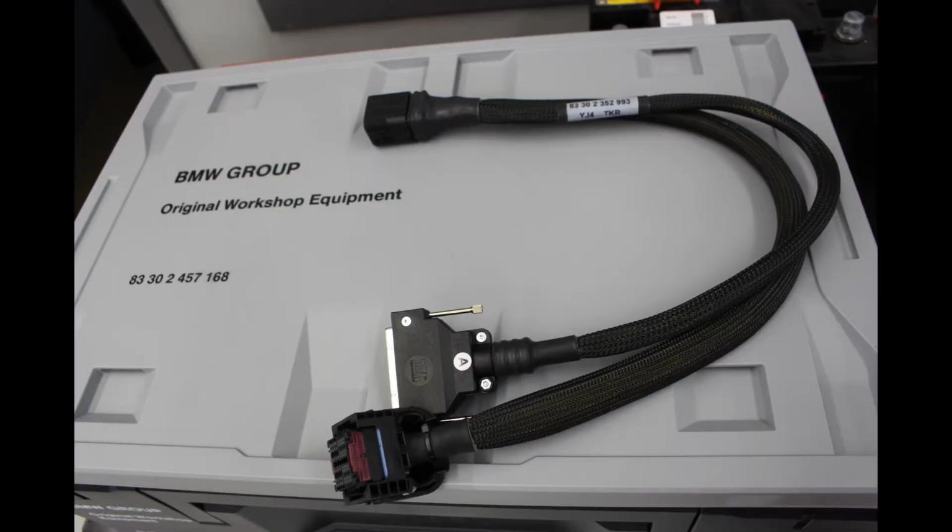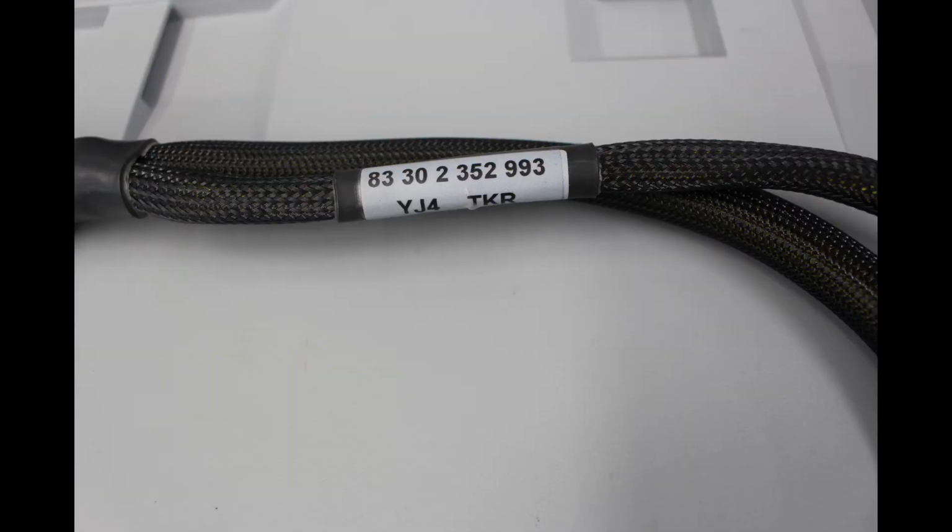Now, if you remember, when we clicked on the connector view in the SSP, we saw special tool numbers. Here's the one for the DME or engine ECU. So this is the number right here that we saw on the SSP. Note the tools being used right now are part of our rental program and will be discussed in later videos.